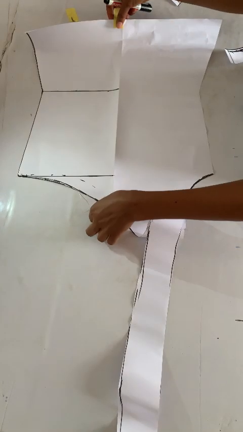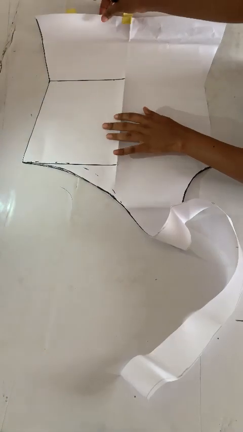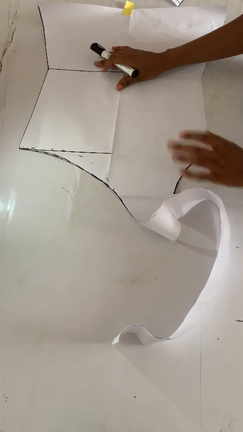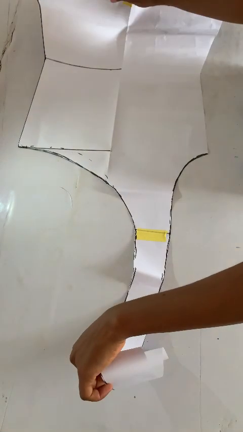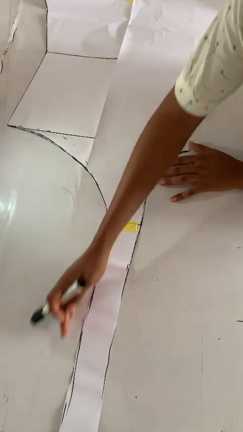You can't get this neckline when your fabric is folded into two. You can't get it, so you have to open it up. When you're cutting it on your fabric, you have to open it up this way. So you place it this way, hope you can see, and cut it on your fabric.